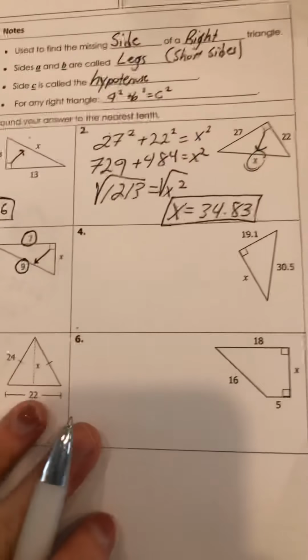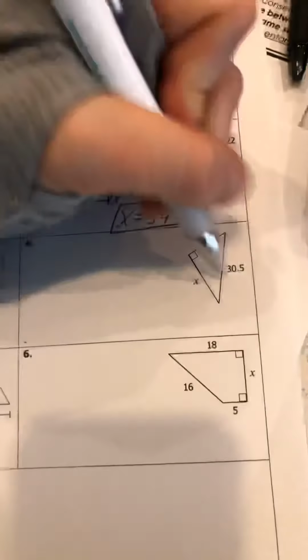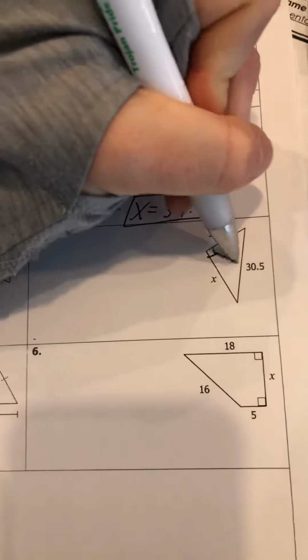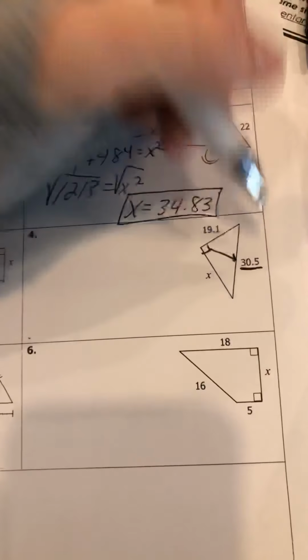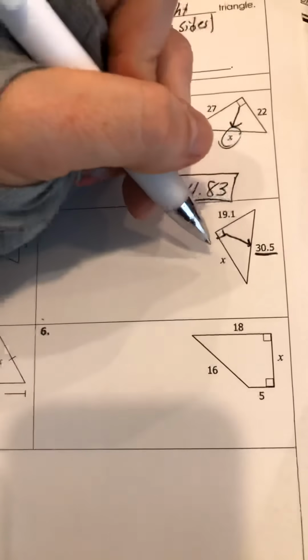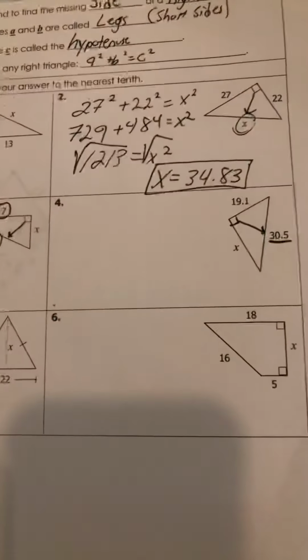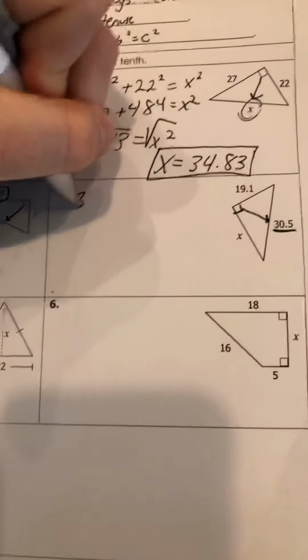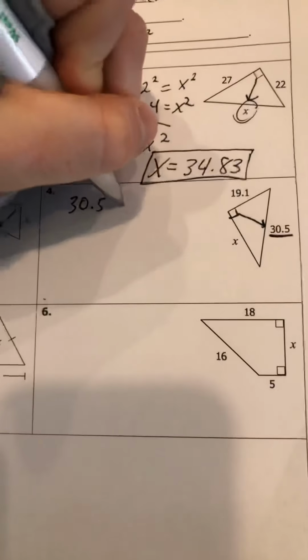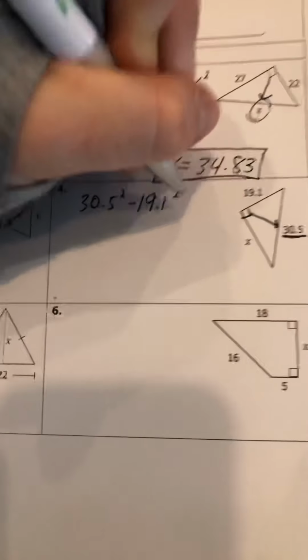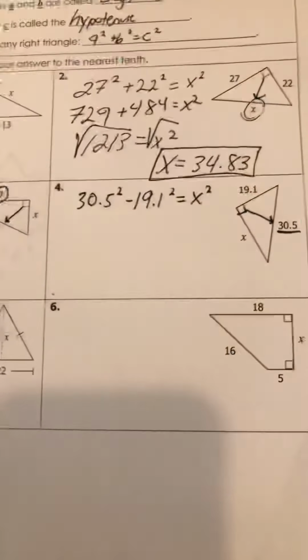All right, and then number 4. The right angle here is going to point to the hypotenuse, so this should be the longest side. So we're looking for a little leg, so we'll subtract the squares. So 30.5 squared minus 19.1 squared equals our x squared.